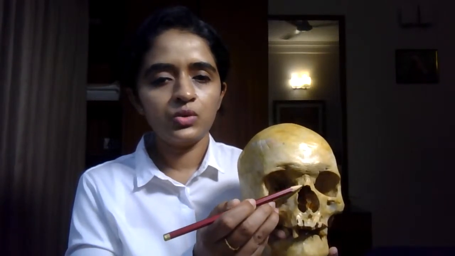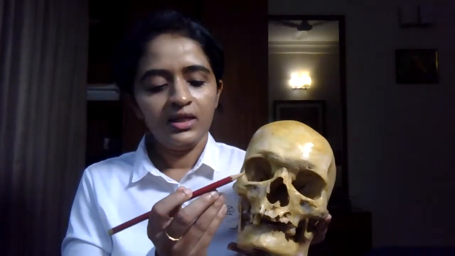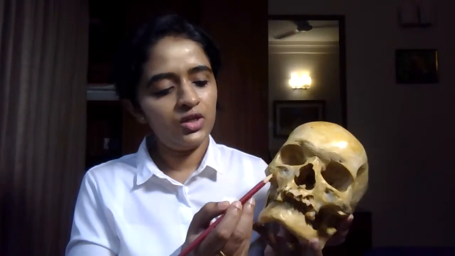Then there will be the frontal process of maxilla, which we have already mentioned. Can you see the two bones between which this frontal process of maxilla lies? It is lying between the nasal bone anteriorly and the lacrimal bone posteriorly. Then you have the zygomatic process of maxilla, where you have the zygomatico-maxillary suture, and then you have the alveolar process of maxilla, where you have the teeth arranged. Okay, so that's about maxilla.